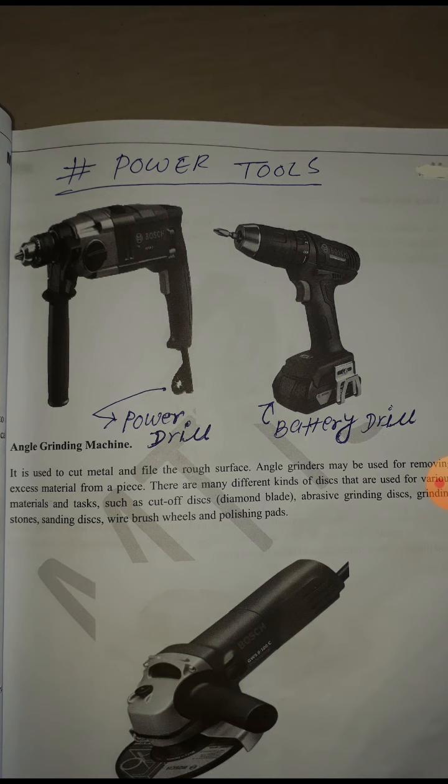If you are working on heavy holes, or making concrete holes in slab for fisher, or for roll plug, or for your cable tray purpose, making 10 to 12 holes inside concrete, that time you can use the power drill, which works by power supply.